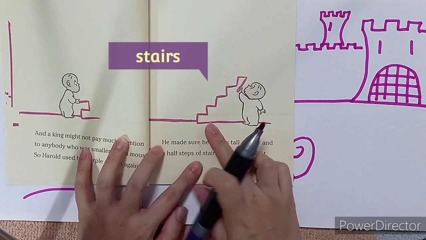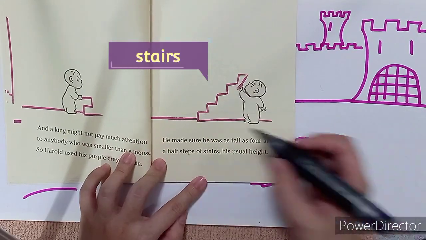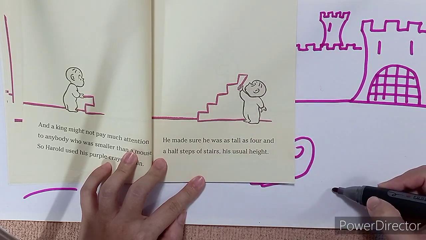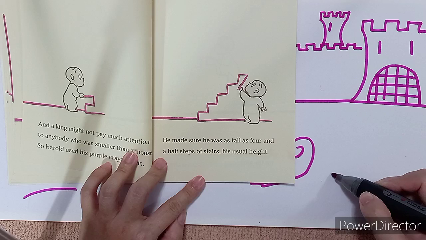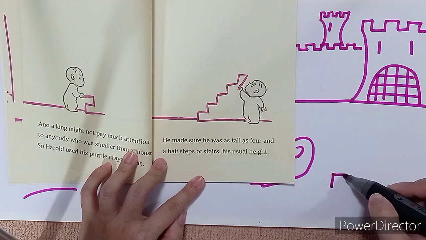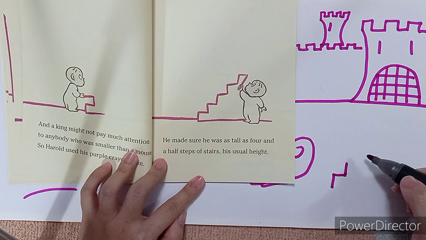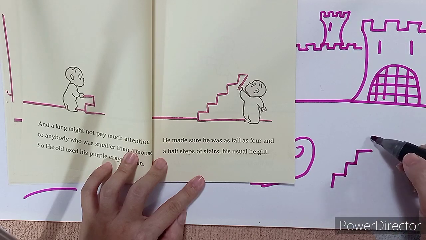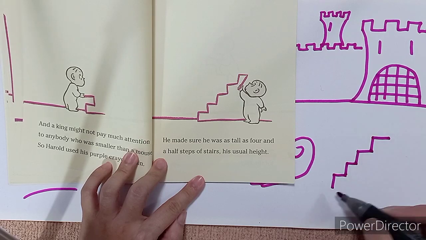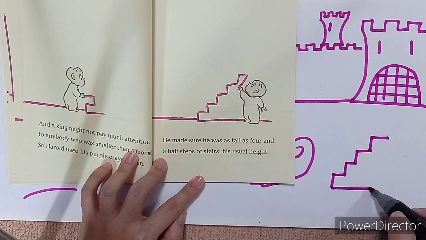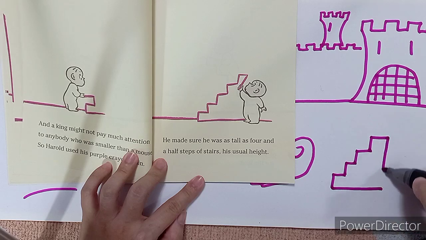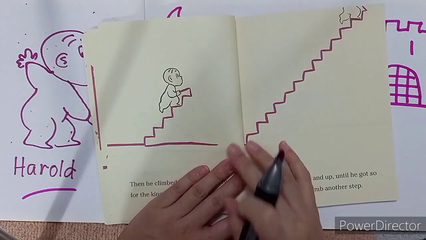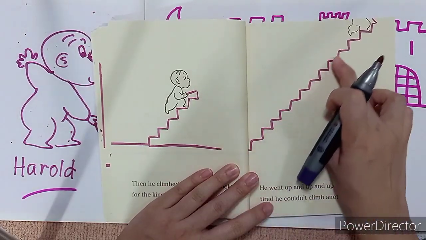Now drawing a staircase. How many steps do you see? 1, 2, 3, 4, 5. So start with a line, and another line to the right, down, right, down, right. And let's close this all the way there, and down. So now you have a staircase. Okay, so Harold made a really tall staircase.